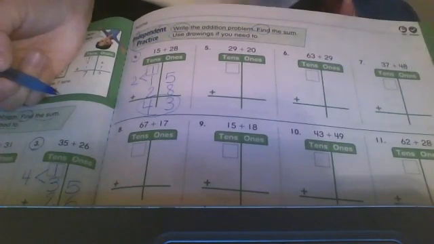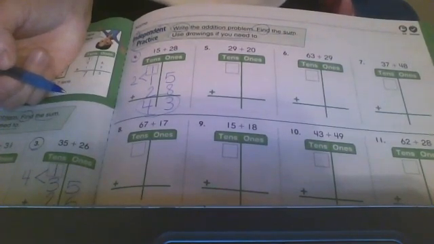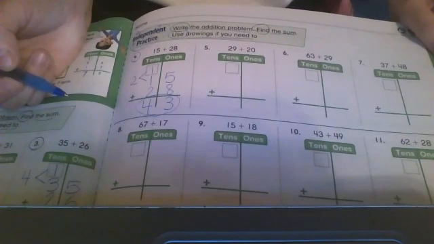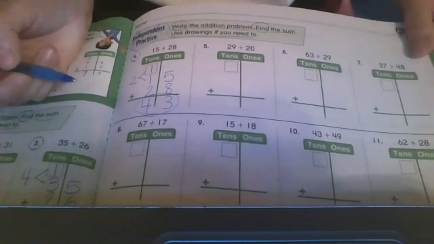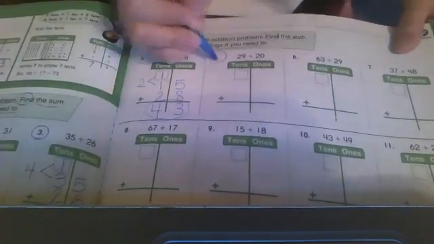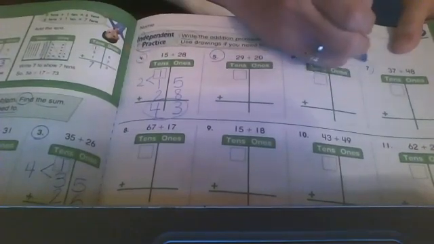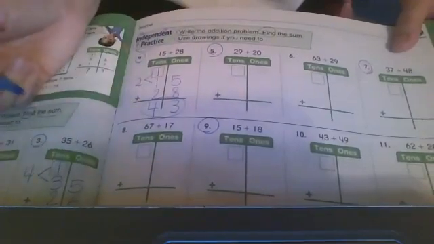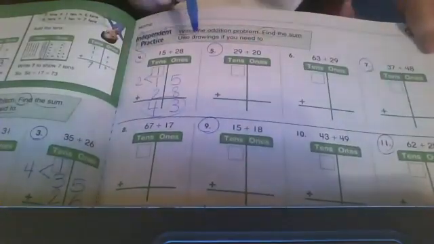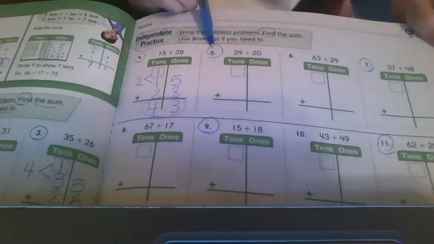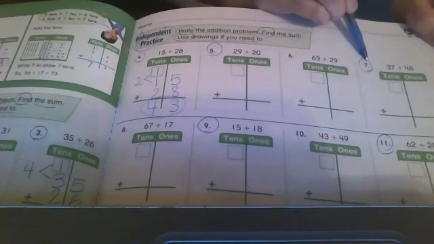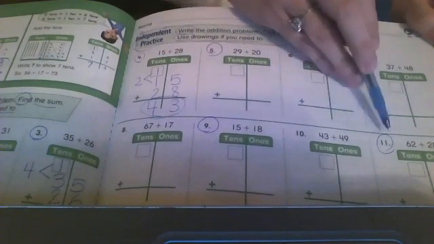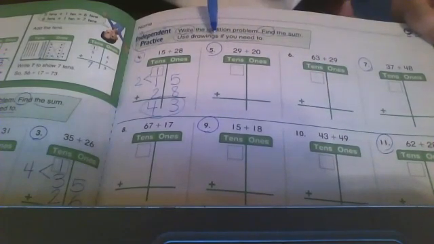Okay? All right, guys. So that is your assignment for today. And I would like you to work today on numbers 5, 7, 9, and 11. And you can go ahead and circle those now. 5, 7, 9, and 11. You'll notice those are all the odd numbers, right? All the odd ones are the ones that I would like for you to do.